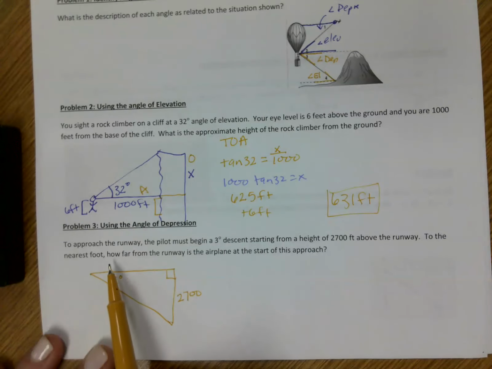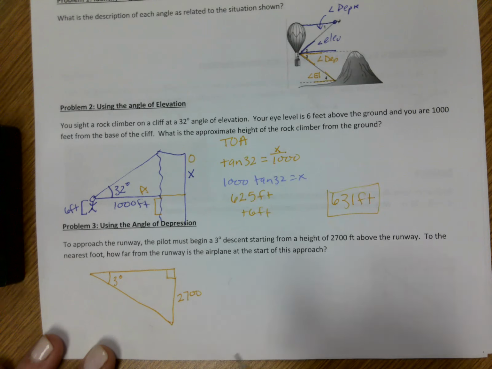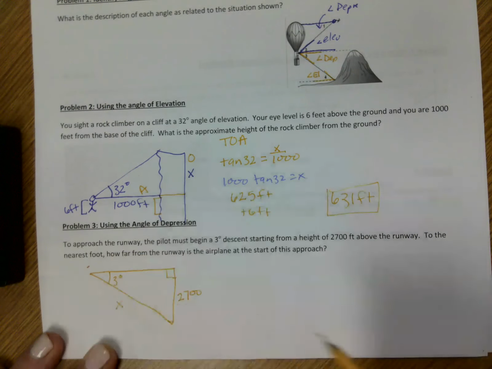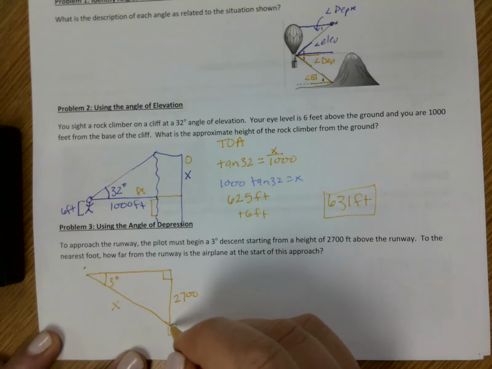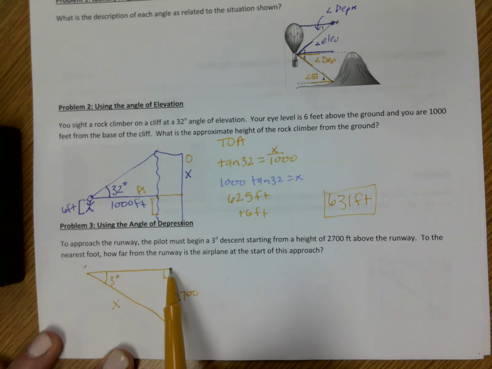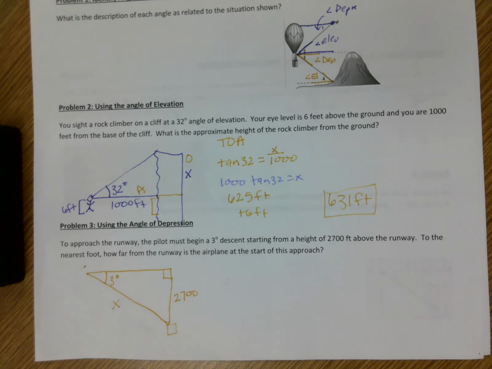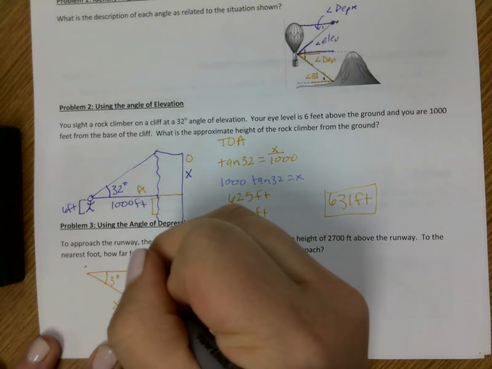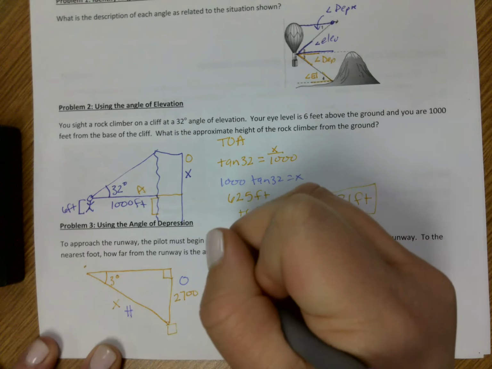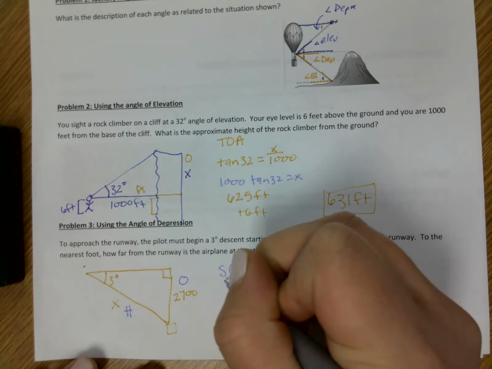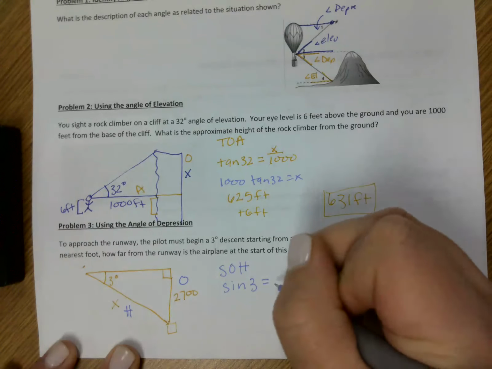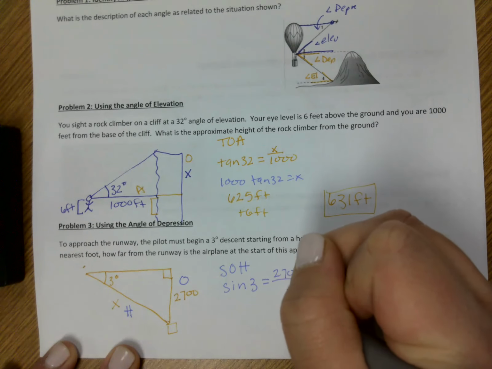To the nearest foot, how far away from the runway is the airplane? This is the distance from the airplane right now to the airport. It's asking for the distance. If it asked for horizontal distance, this would be it, but it's not asking that. So here's my angle, I have my opposite, and I'm looking for my hypotenuse. In this case, this is SOH. So the sine of my angle is equal to my opposite over my hypotenuse.